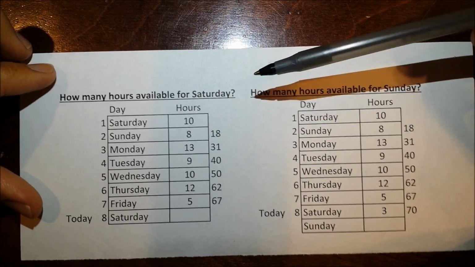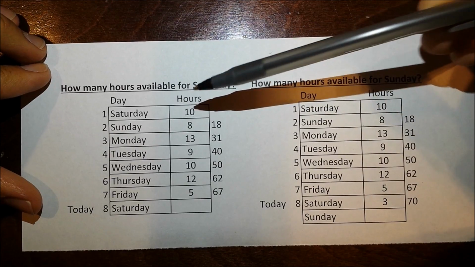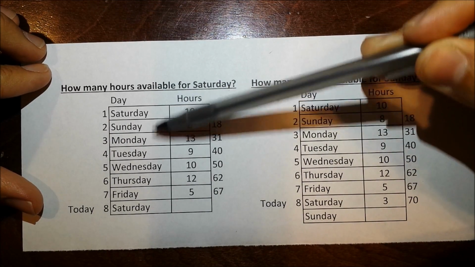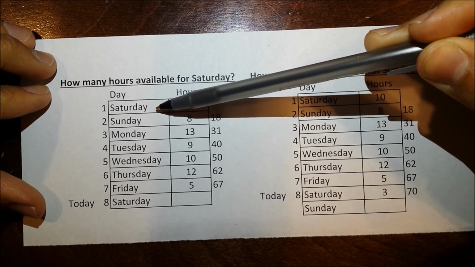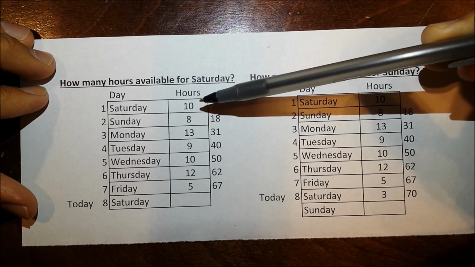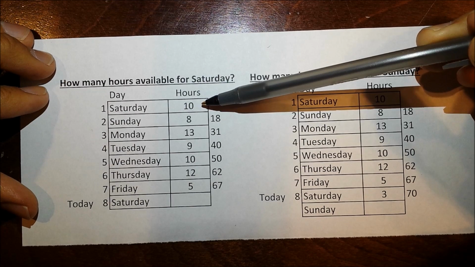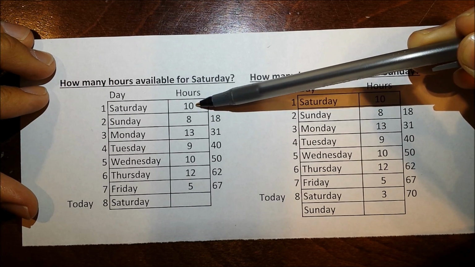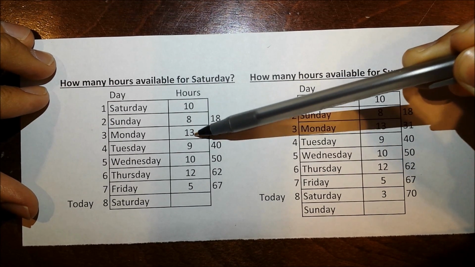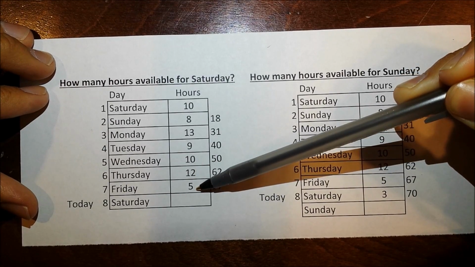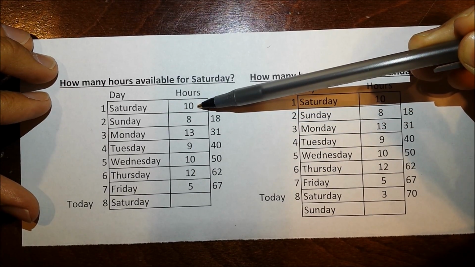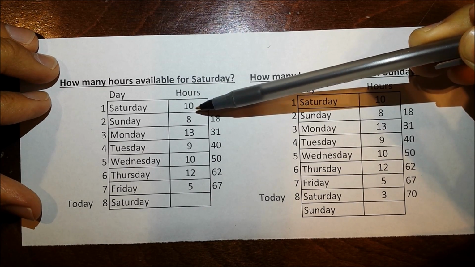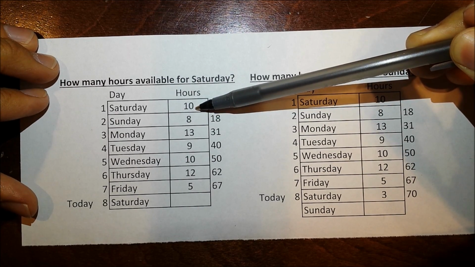So, I have a couple of examples here. Let's say we have these logs, and from each log we calculated the driving and the on-duty not driving times and added them together, and we got the totals of each day here. On Saturday we drove and were on duty not driving for a total of 10 hours.